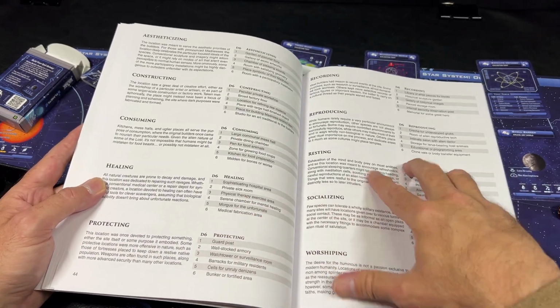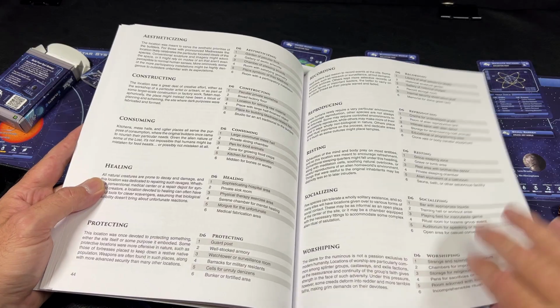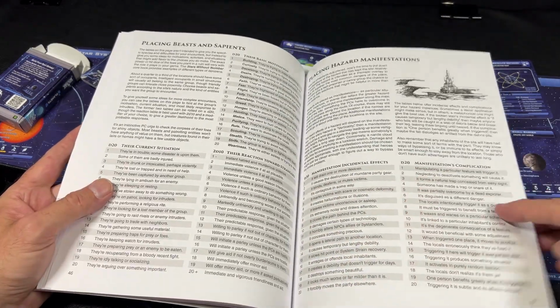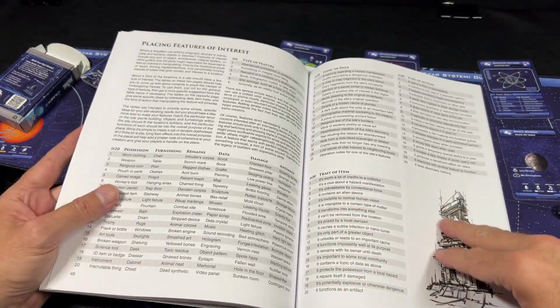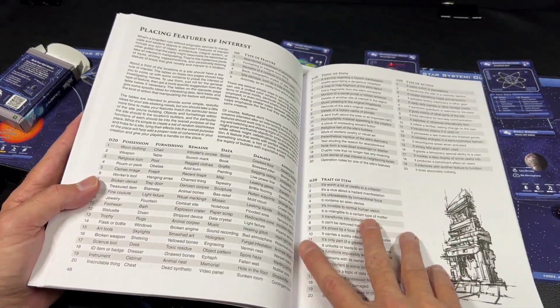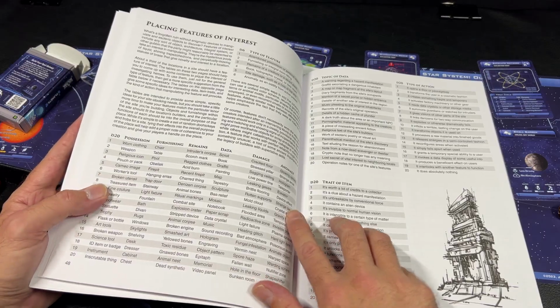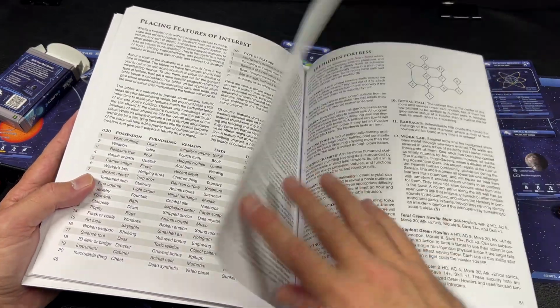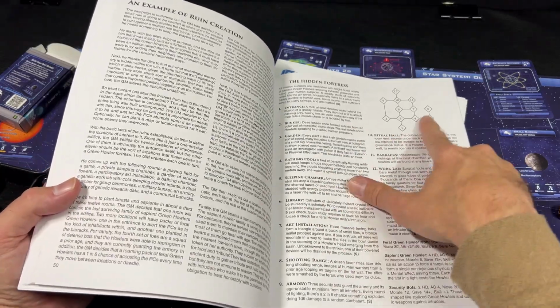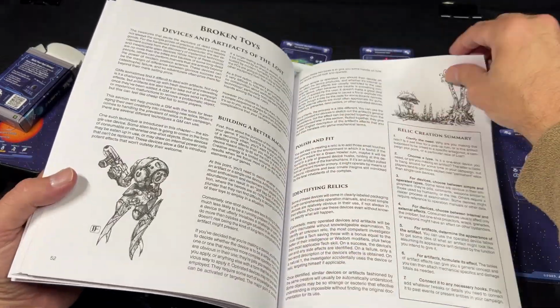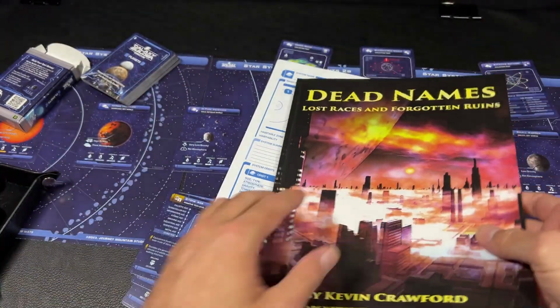How did they heal? How did they rest? How did they reproduce? Placing hazard manifestations here, placing beasts and sapience, placing features of interest. So here we have all of our points of interest, different things that we might find while we are exploring this small barren planet, hidden fortresses and how to set up your maps for those and what you might find in those. Just really cool.